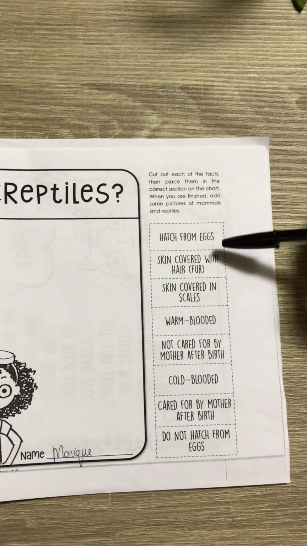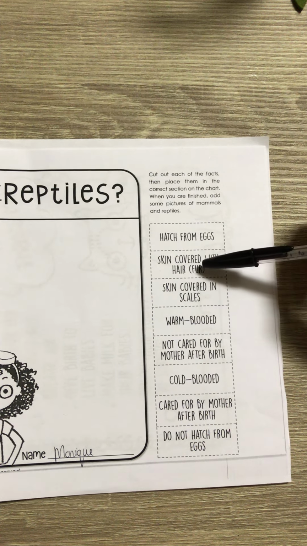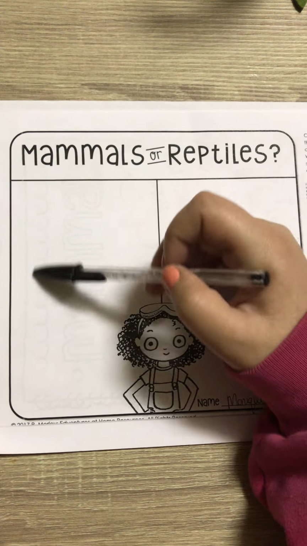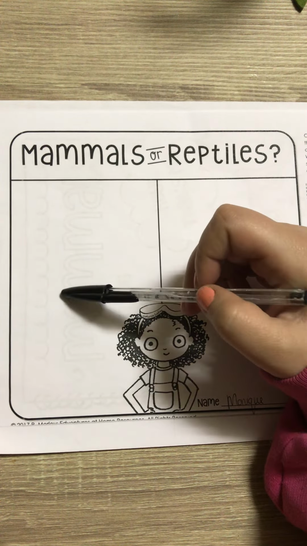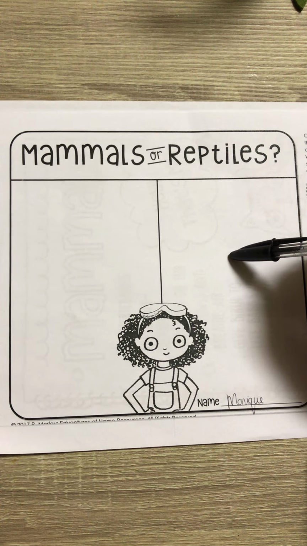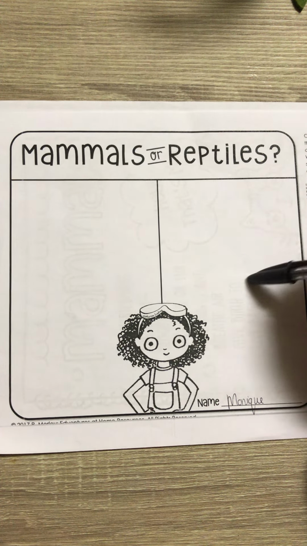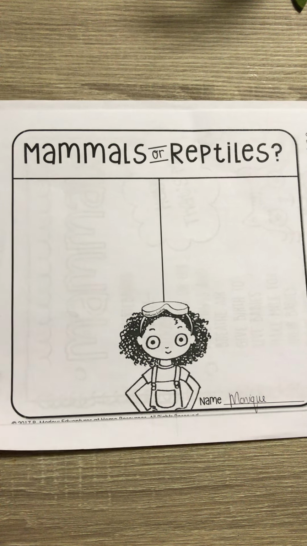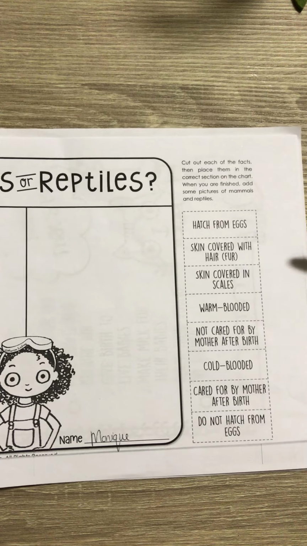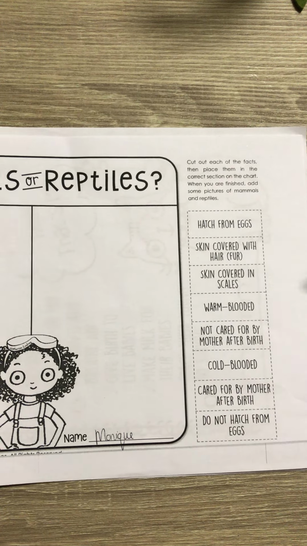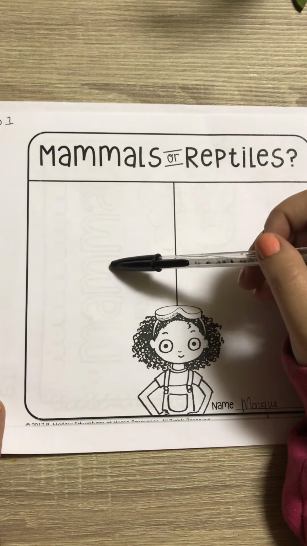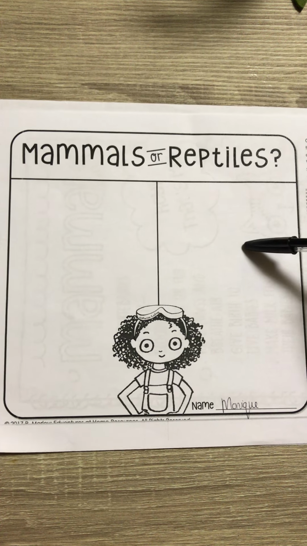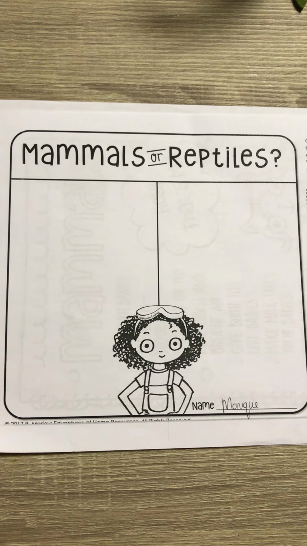I'm moving on. Skin covered with hair or fur. If a mammal has skin that is covered with hair or fur, you paste that fact over here. If a reptile has skin that is covered with hair or fur, you paste that fact over here. Next one. Skin covered in scales. If a mammal has skin that is covered in scales, paste it over here. And if a reptile has skin that is covered in scales, paste it over here.